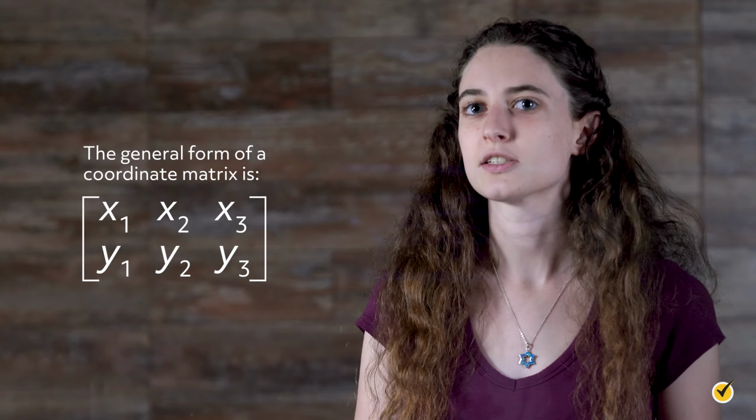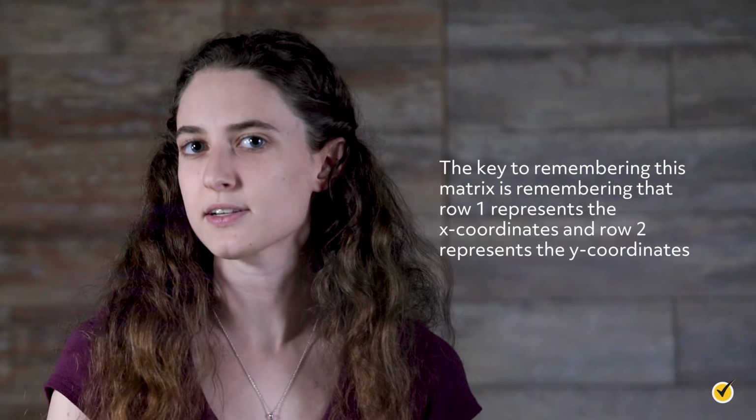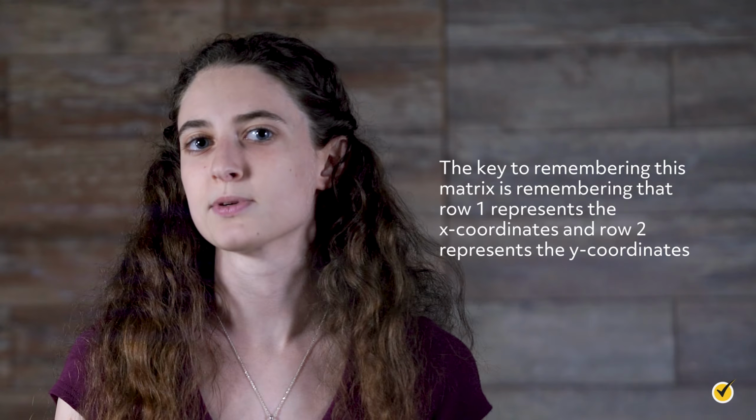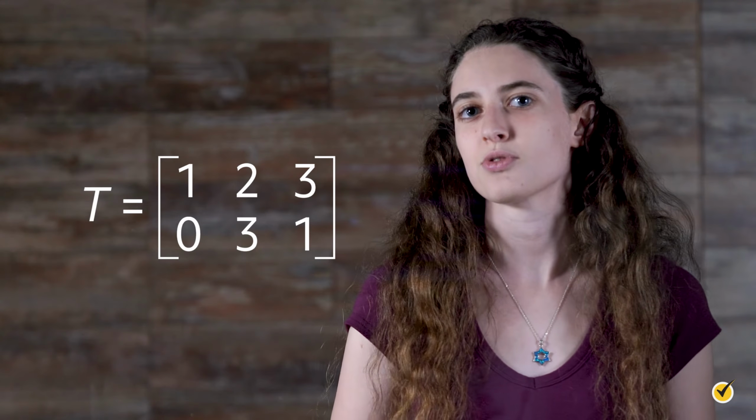The general form of a coordinate matrix is x1, x2, x3, y1, y2, y3, and so on. The key to remembering this matrix is remembering that row 1 represents the x-coordinates and row 2 represents the y-coordinates. The coordinate matrix for our triangle, we'll call it T, is T equals 1, 2, 3, 0, 3, 1.